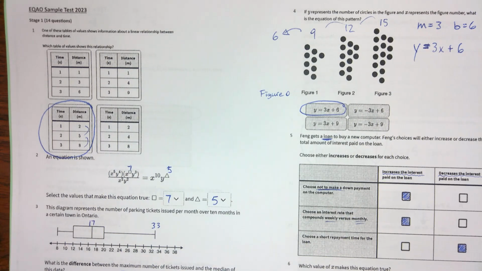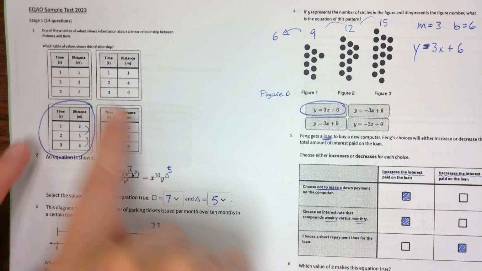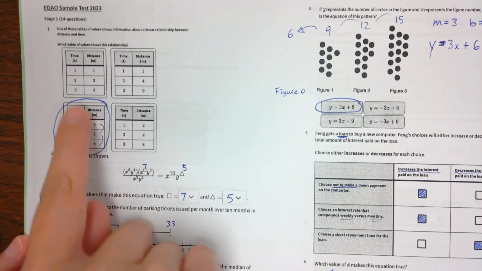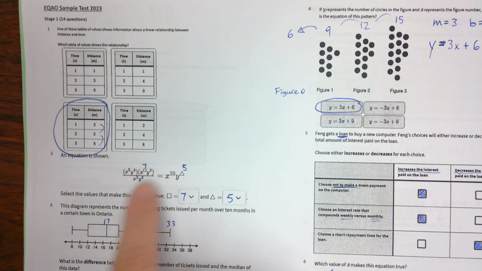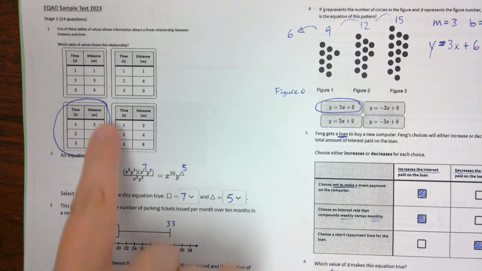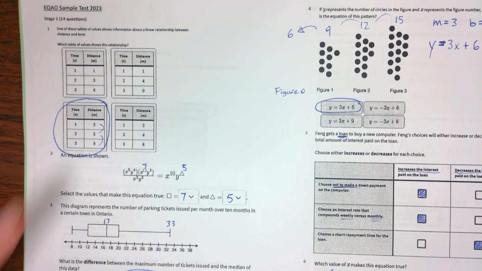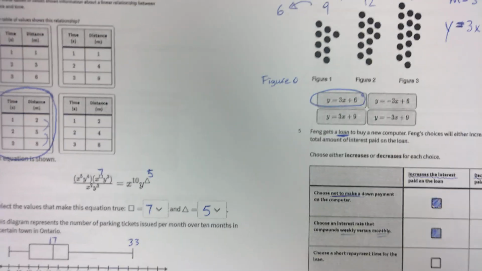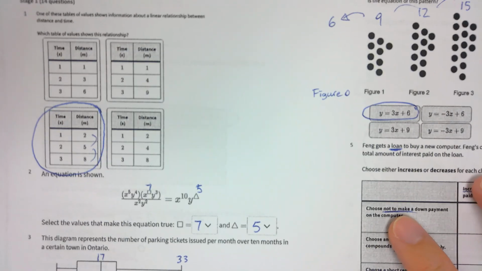Okay, so on page 1, you will be given a table of values, and you will be asked which one shows a linear relationship. How do you tell if a table has a linear relationship? What do you check when you're given a table?